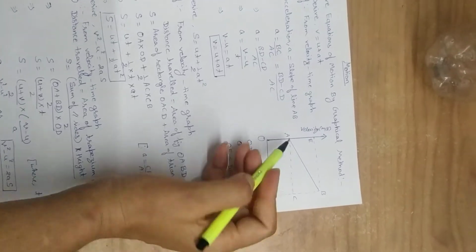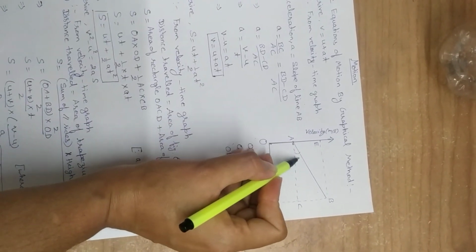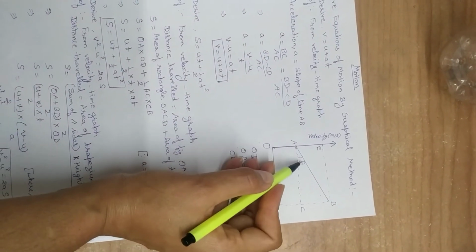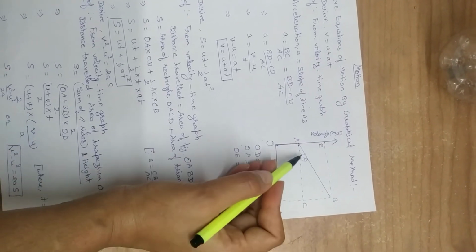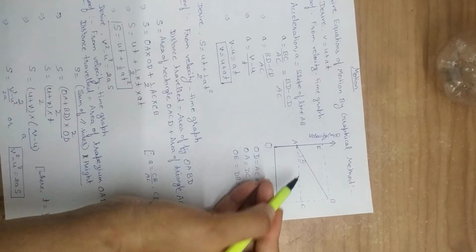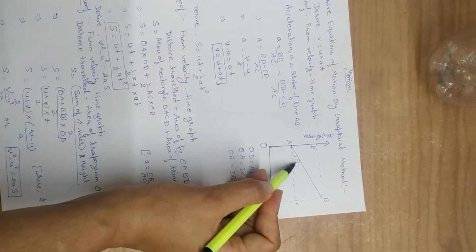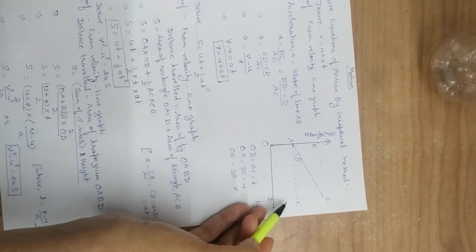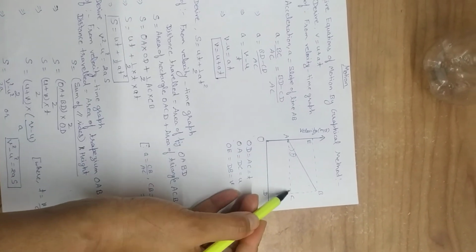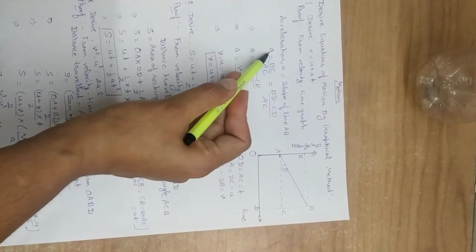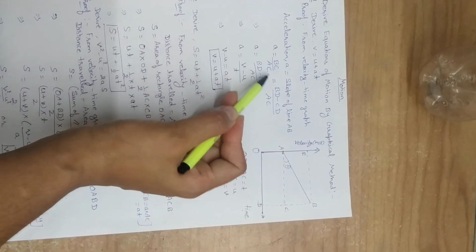From this triangle here we have theta, and this theta is an angle which is called slope. That is always equal to tan theta, which is equal to BC by AC, meaning ratio of perpendicular to the base. That's why here we take a is equal to BC by AC.